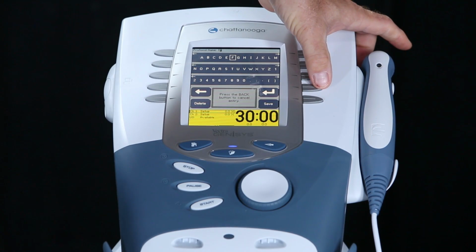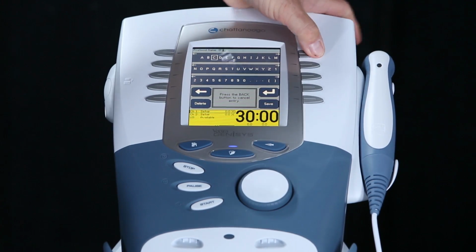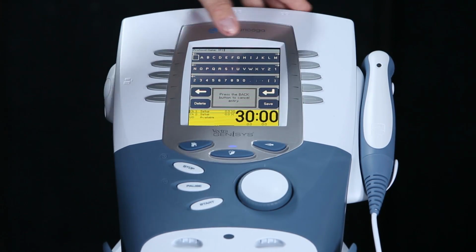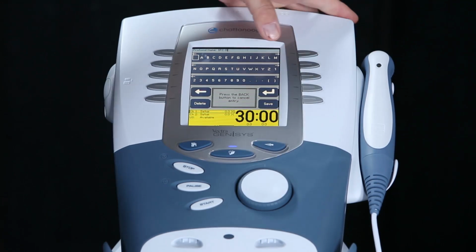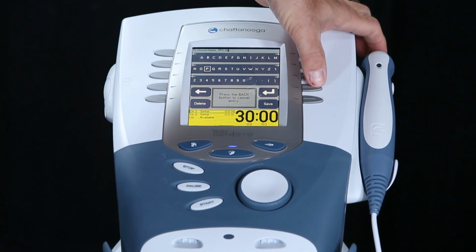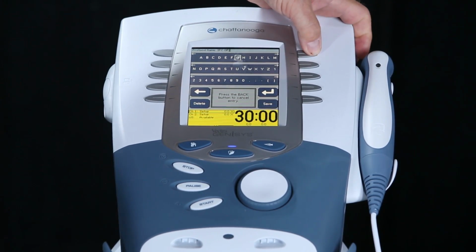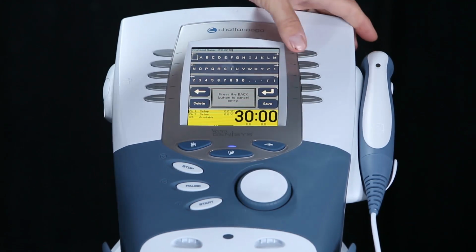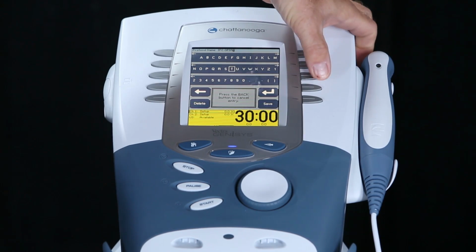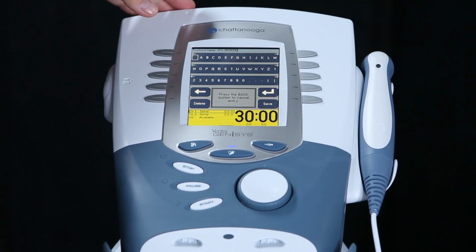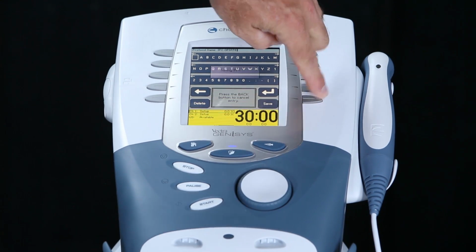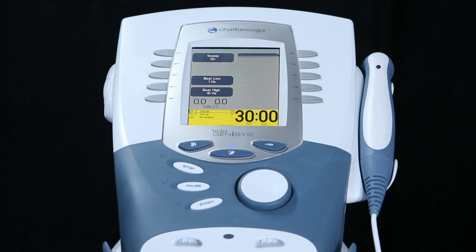So we'll go over the I, then the F, then the C. Right before the A is the space key, so we will hit enter for a space. At this point, we will now hit the O for opiate, and we will again type in the word opiate. Once we've got the name, we press the save key, and the protocol is now saved to the unit.